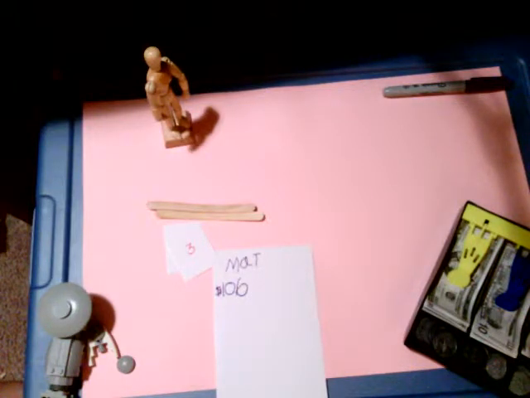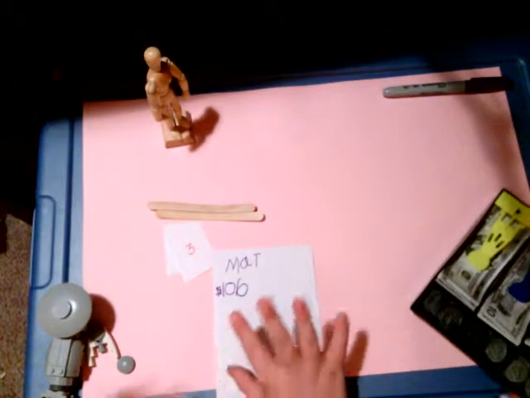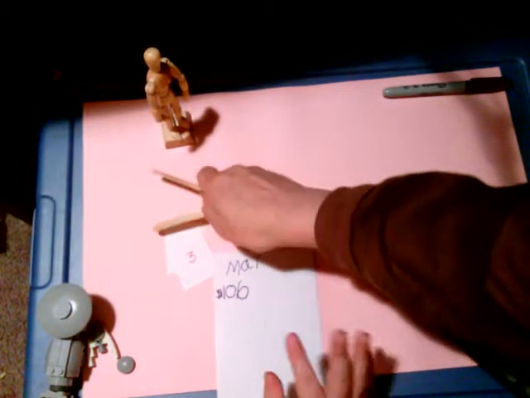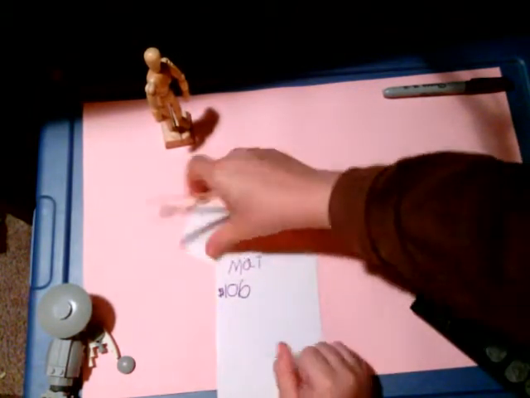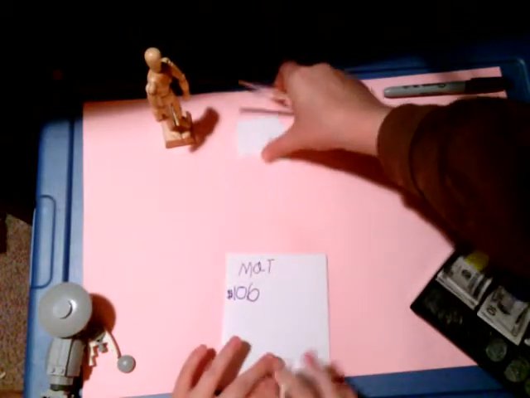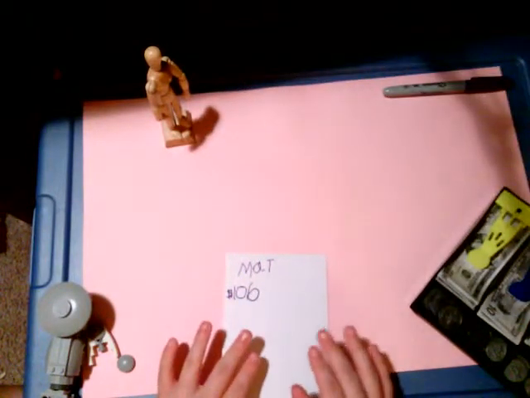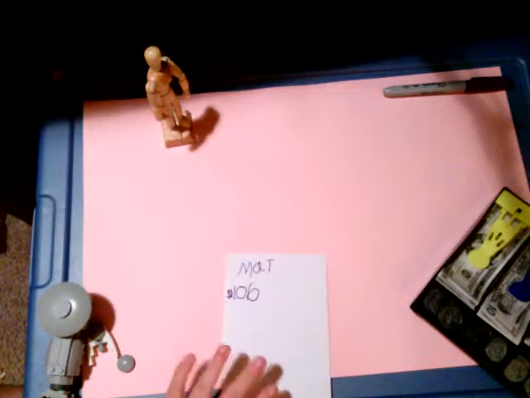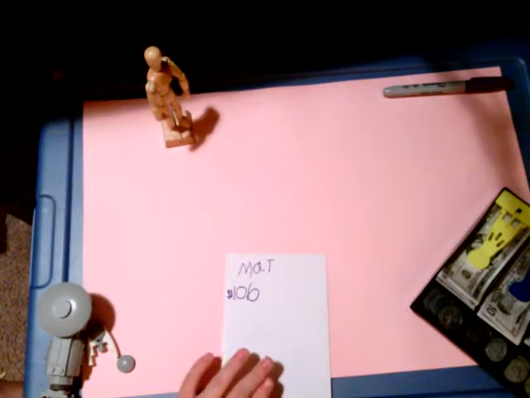How often would you like to play this? I would like to play this game every day.